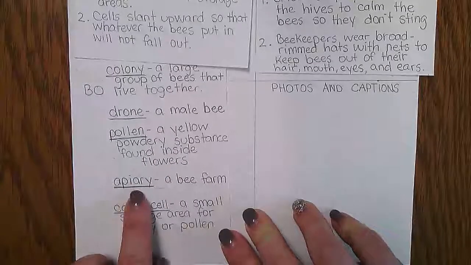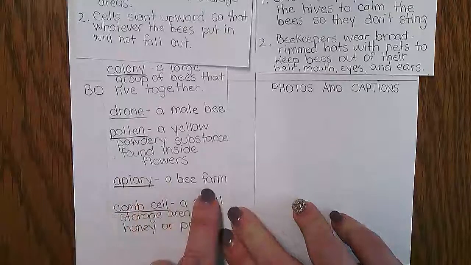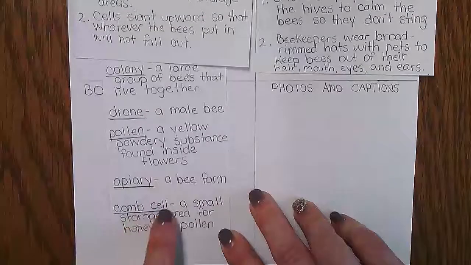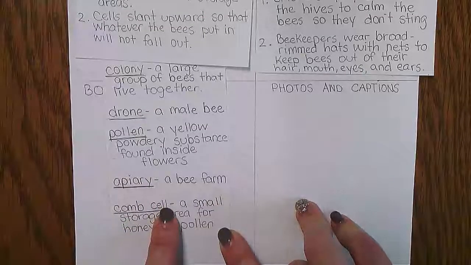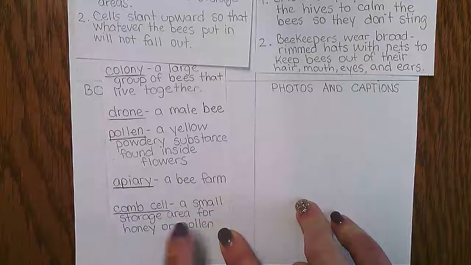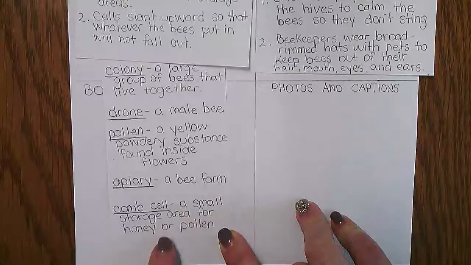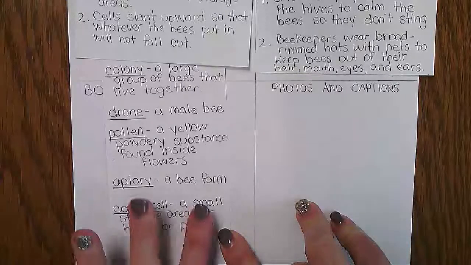An apiary is a bee farm. That was a new word for me, so I found that in the glossary. And then a comb cell. I knew what a honeycomb was, and I knew that that was something that bees built inside of their hive. But the comb cell is all the little tiny hexagon parts that are inside of the honeycomb, and that the glossary tells us is a small storage area for honey or pollen. So I found my 5 words.